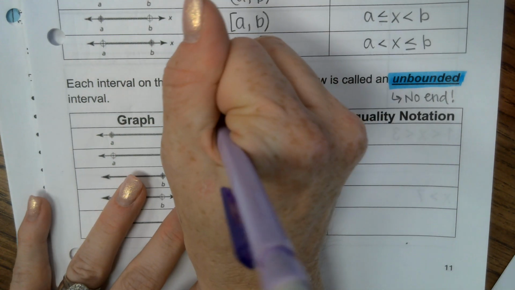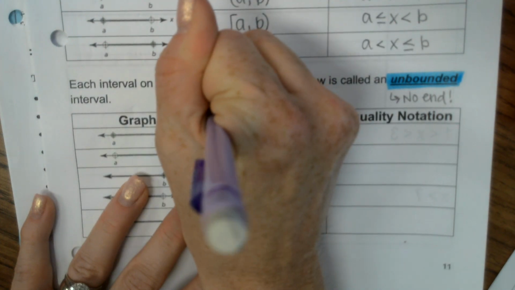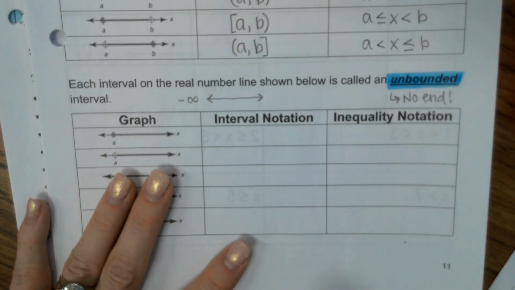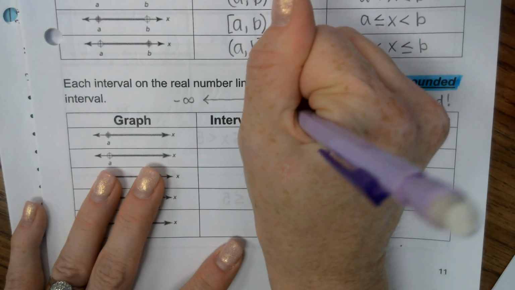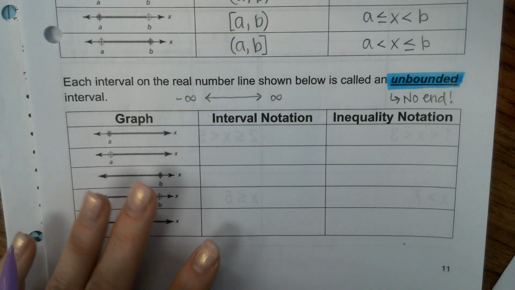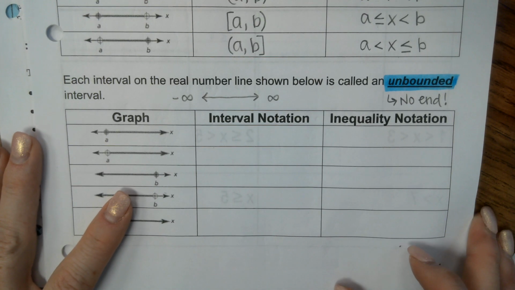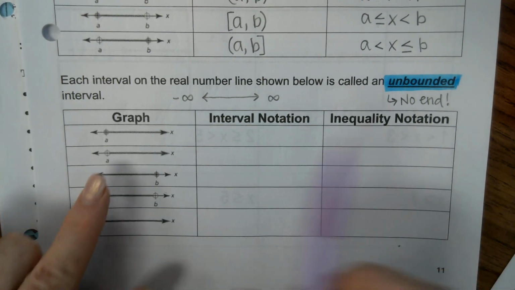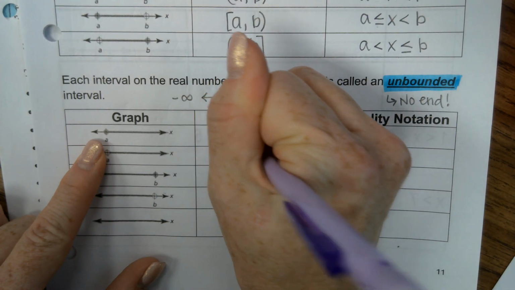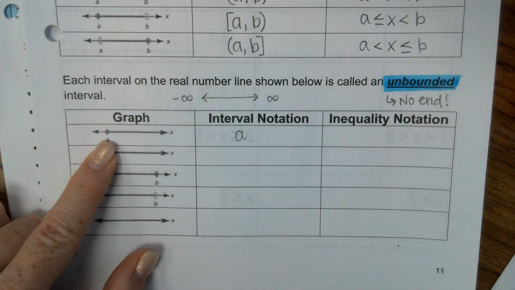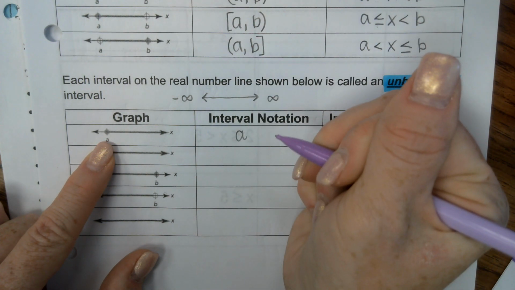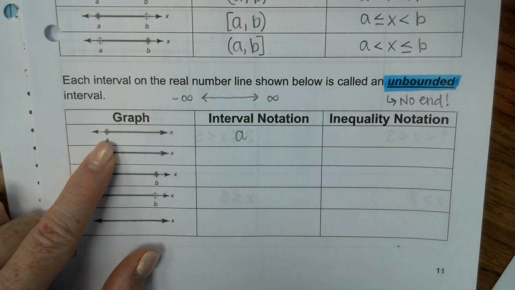Infinity. If I have a number line, okay, the further I move to the left, we are heading to negative infinity. And the further I move to the right, I go to positive infinity. Okay? So, interval notation. Right here, all I have is an a value. And that a value has a closed circle. So what type of symbol is it going to get? Well, for interval notation, those are my brackets, parentheses.